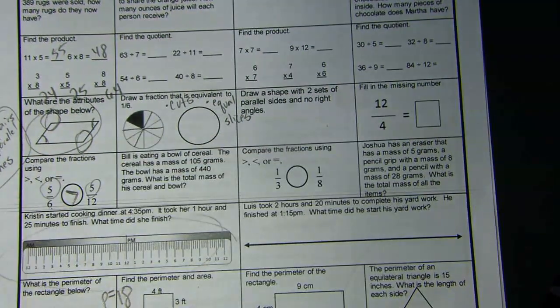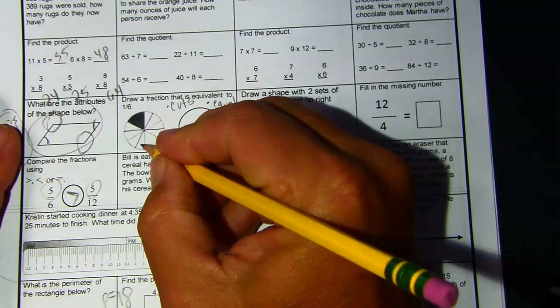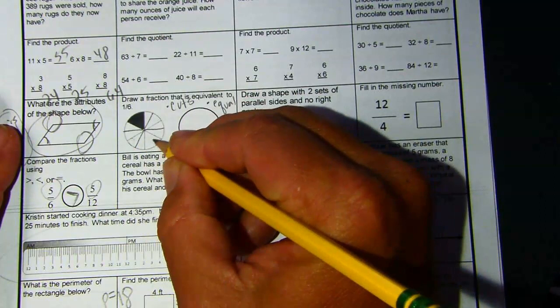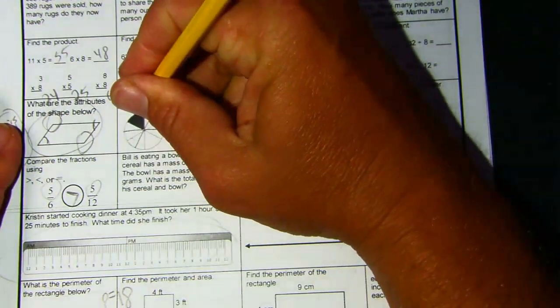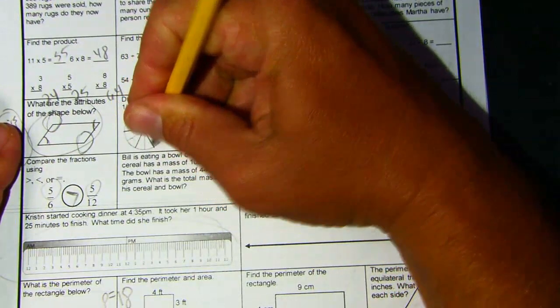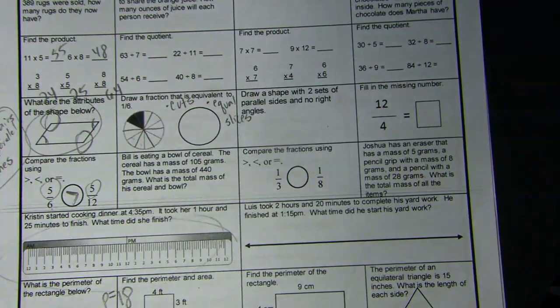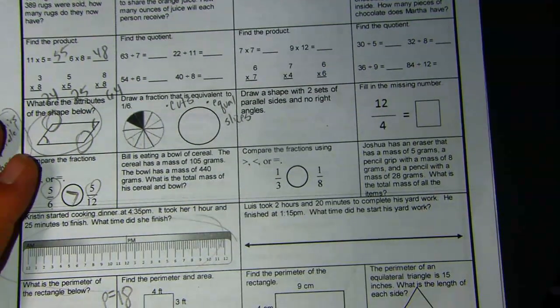Just want to make sure all the slices are the same. Are all the slices the same now? No. These two are still smaller than this one. Okay. Going to add another cut. Are all of the slices the same now? It looks like all of the slices are the same now.